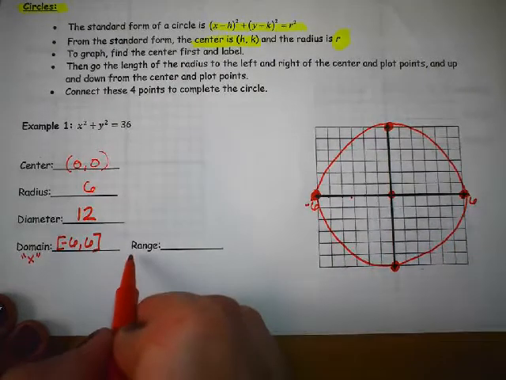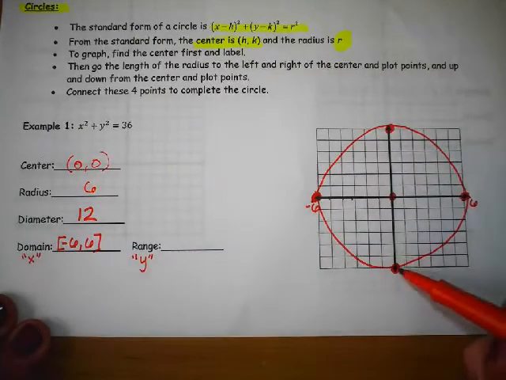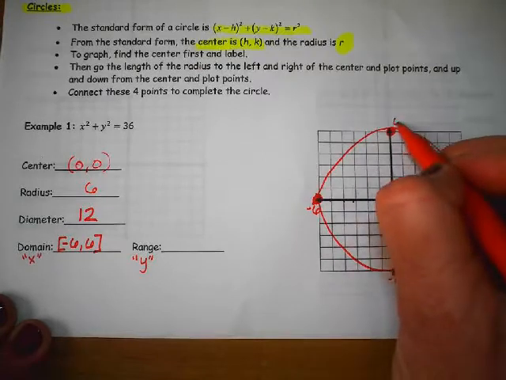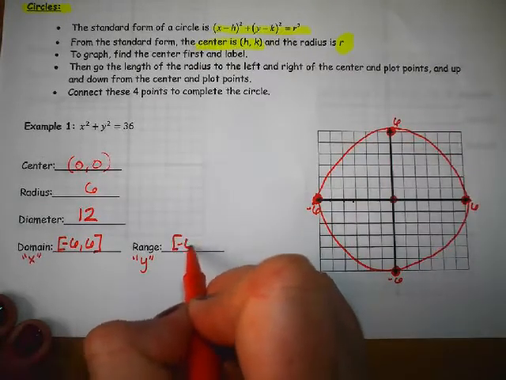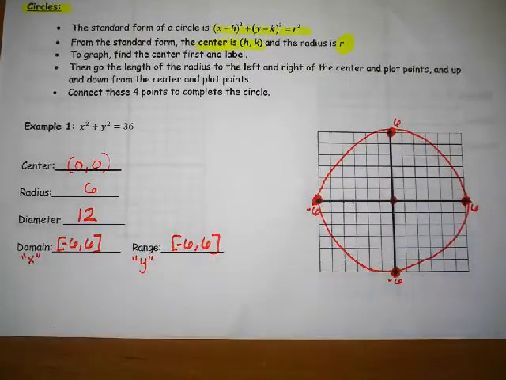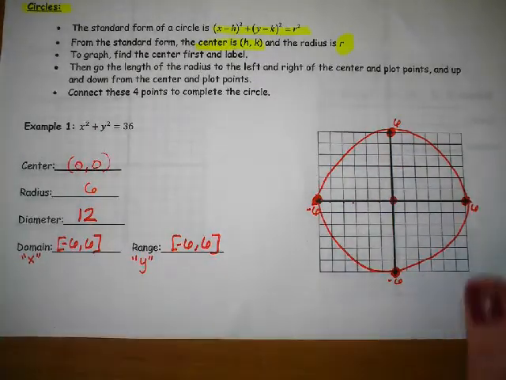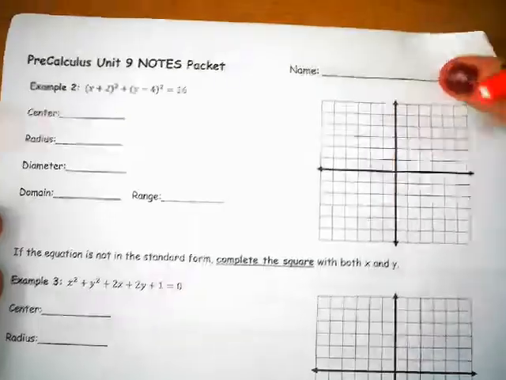The range are the y values, how low and how high my graph goes. Well, again, it went down to -6 and up to +6. So my range is -6 up to +6. And we've graphed our first circle. Okay, let's flip our paper over and try to look at example number 2.